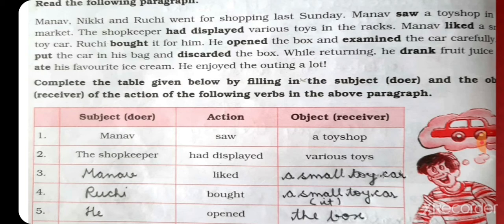Drank what, beta? Fruit juice. And ate favorite ice cream. Ate what, beta? His favorite ice cream. He enjoyed the outing a lot.